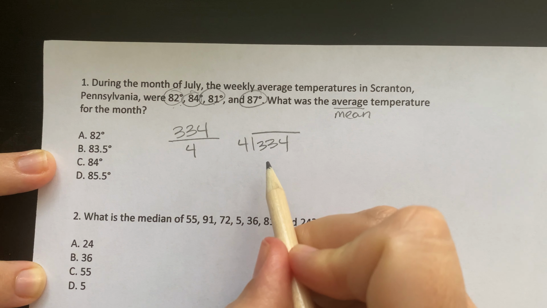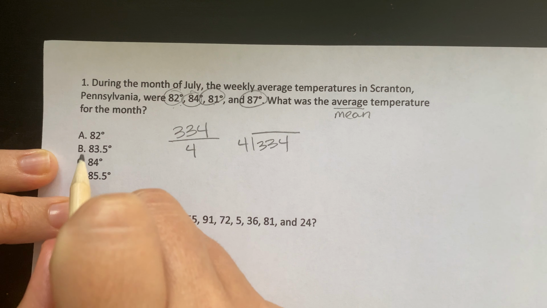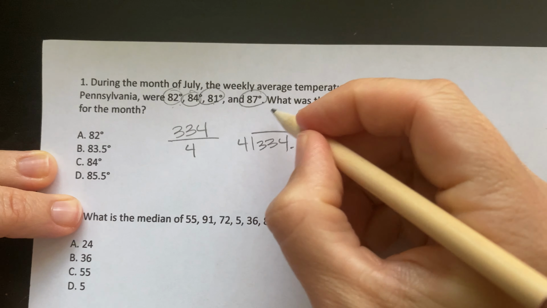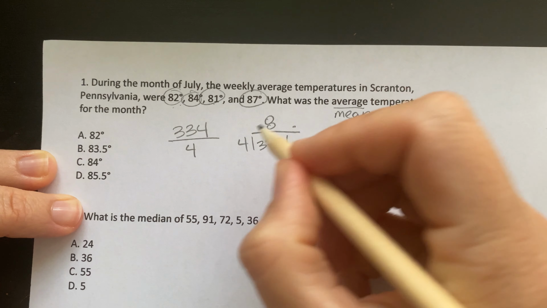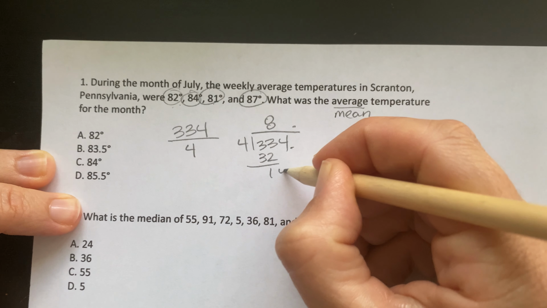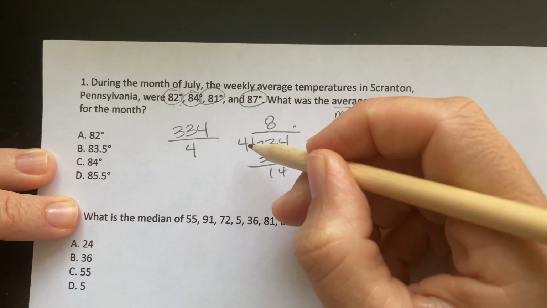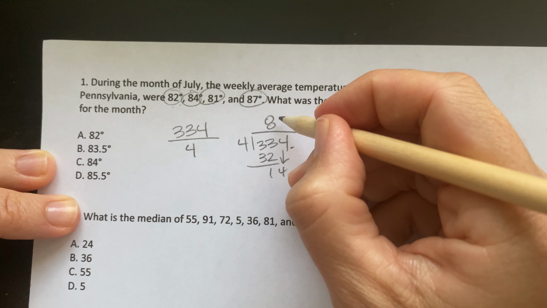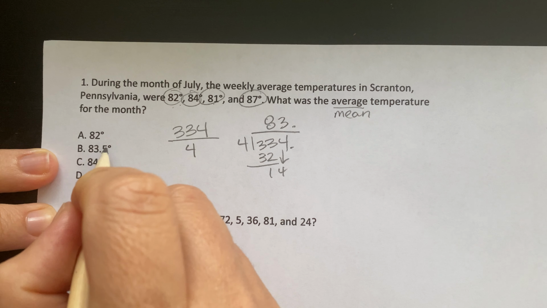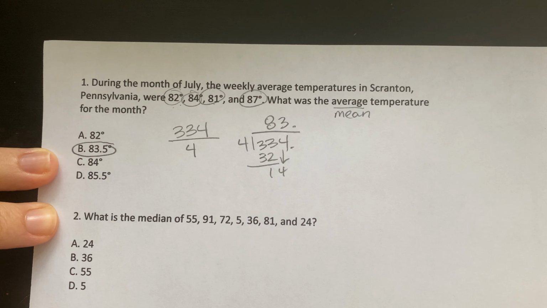Now, when you're doing this, don't forget to use your answer choices to help you. We know the first digit has to be an 8, right? Because they all start with 8. So 4 times 8 is 32. 1 remaining, bring down the 4. And 4 can go into 14 3 times, and I can just stop right there because there's only one answer that has 83 in it.